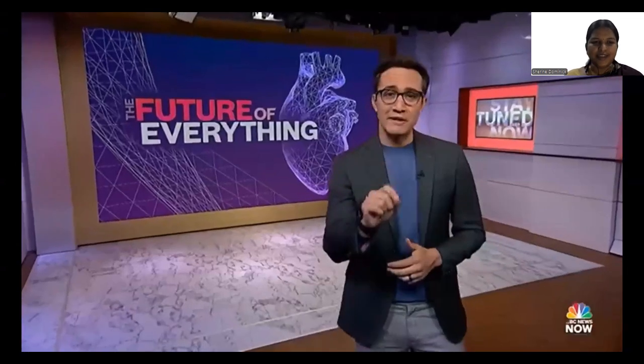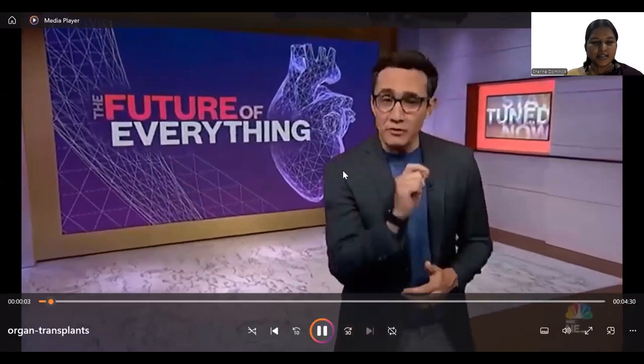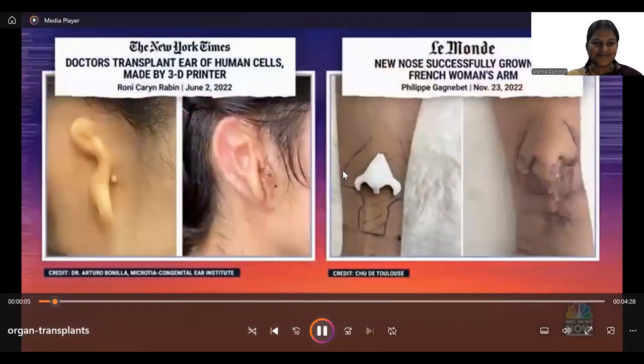And when it comes to printing human body parts, the future is here. Just in the last few months, we have seen some pretty incredible results. One woman received a 3D printed ear implant made from her own cells as part of a clinical trial. Doctors in France were able to grow a new nose for a cancer patient using 3D printed cartilage.